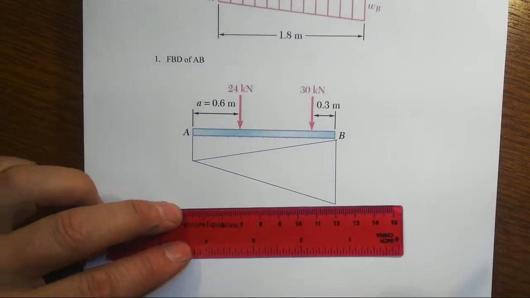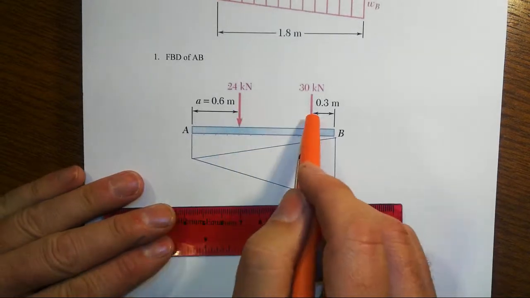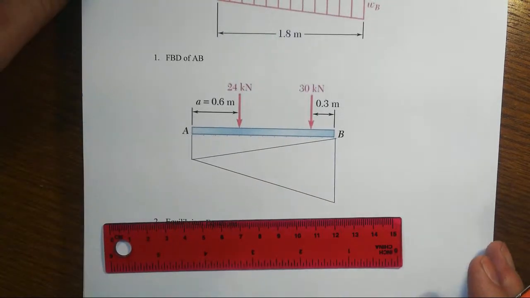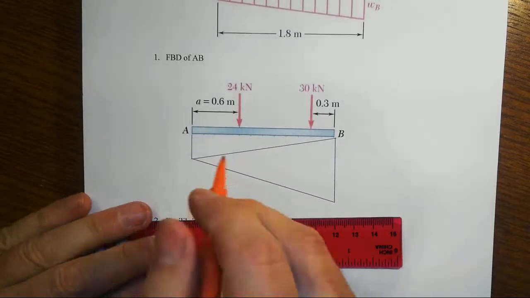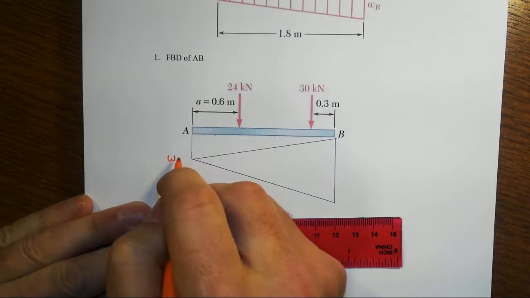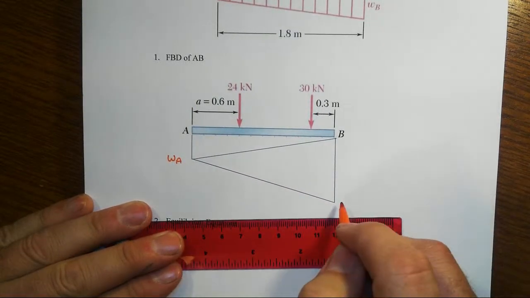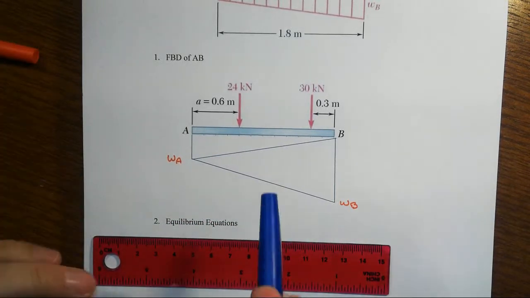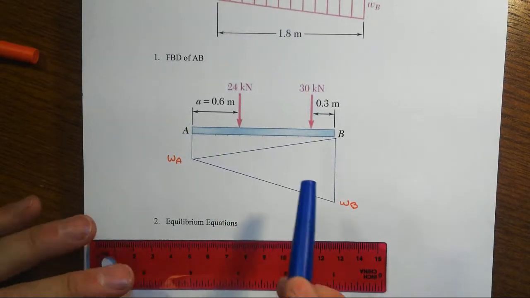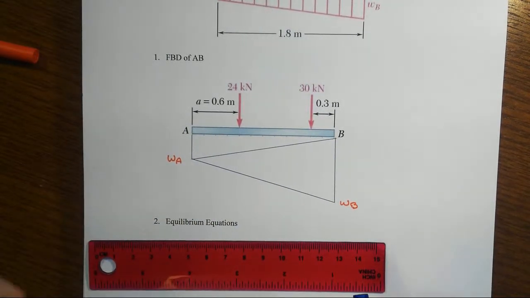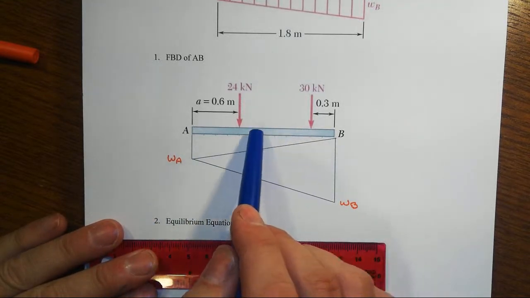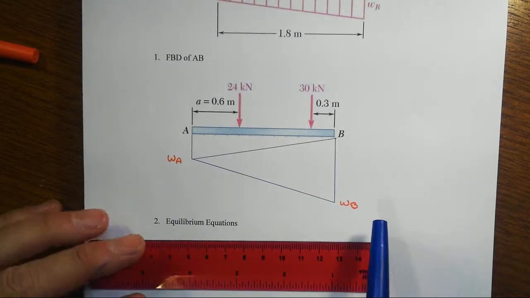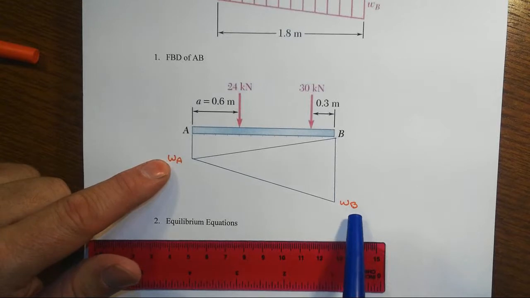When you draw the free body diagram in this instance, we've got the two concentrated applied forces, and then this graphical representation of the loads, or rather the resistance. The intensity at the left is WA, the intensity at the right is WB. I have chosen to show this as two triangles, rather than a rectangle and a triangle, because I can deal with each triangle really simply, and each one will only be in terms of either WA or WB.